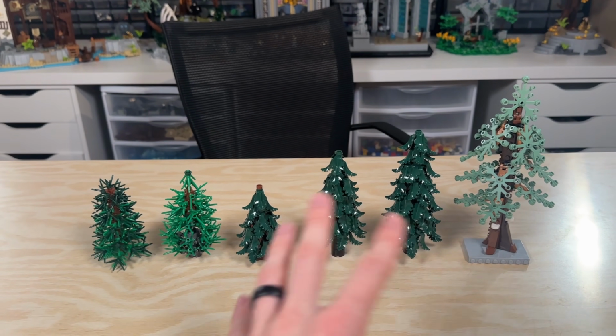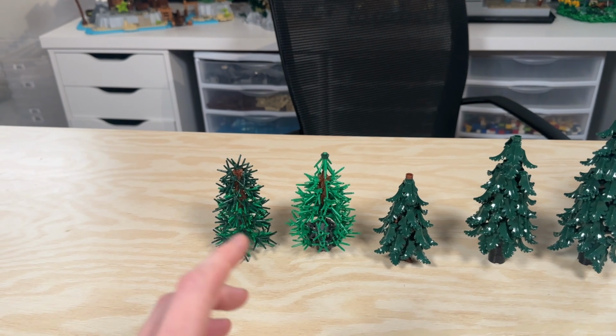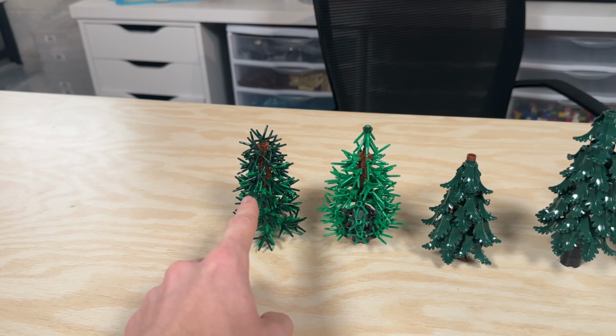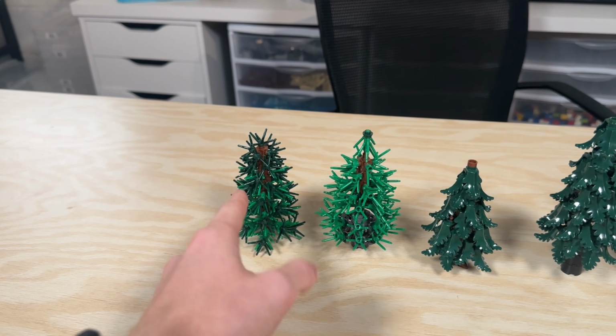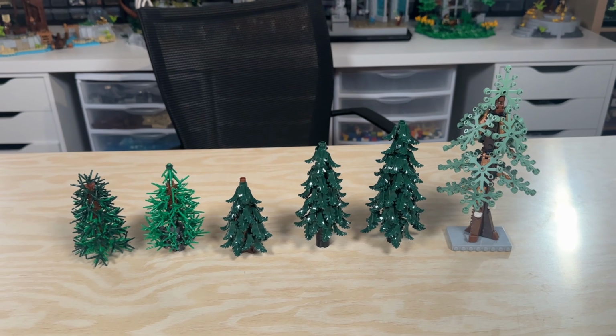But yeah, so you can see just the general different foliage. Each tree does focus on one specific kind of foliage piece. So like the grass stuff, obviously, ferns, pretty self-explanatory. So let's go ahead and look at some of these.